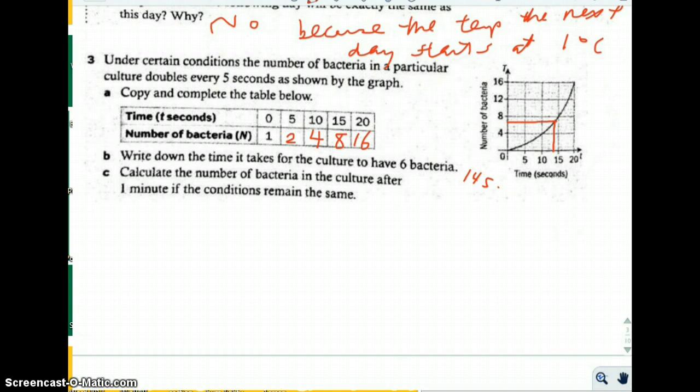Calculate the number of bacteria in the culture after 1 minute if the conditions remain the same. Okay, so how many bacteria in 1 minute? Well, remember, this is like 20 seconds here.